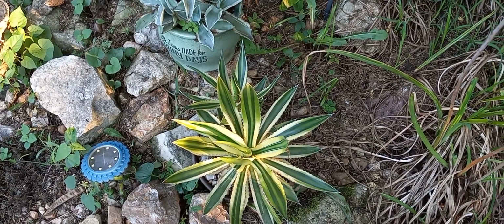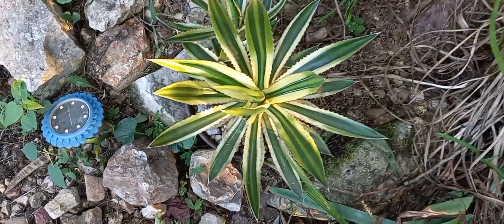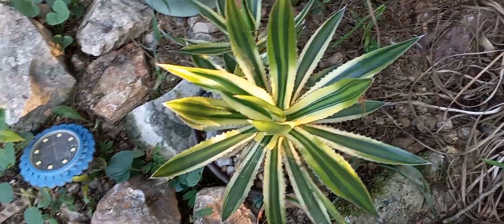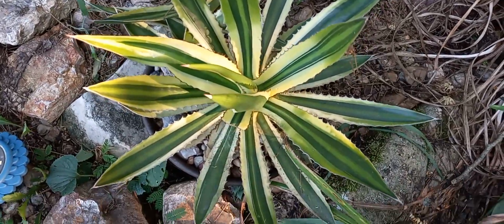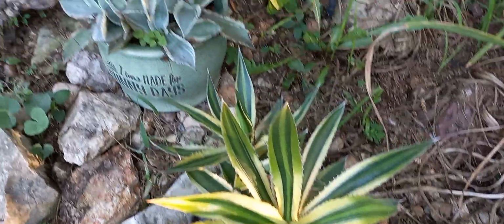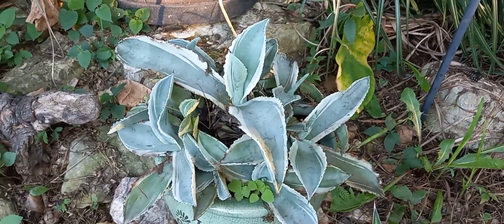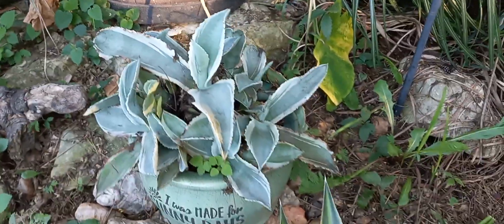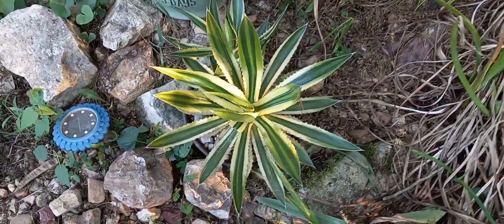Now this is Agave lophantha 'Quadricolor'. It's one of my other agaves. I've had to keep some of these variegated ones under the trees so they won't burn. This is an Agave 'Ivory Curls'. It's a cultivar. Both of these are variegated. And yes, both of these are of the Asparagaceae, as all the agaves are.